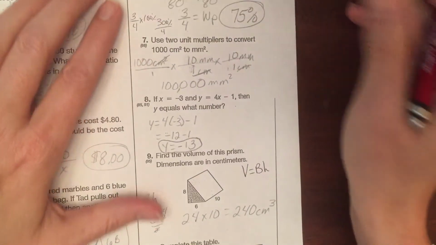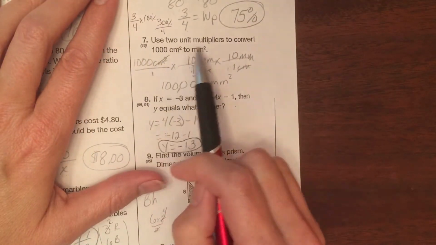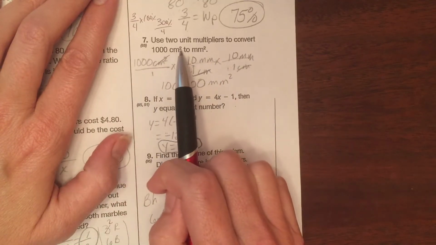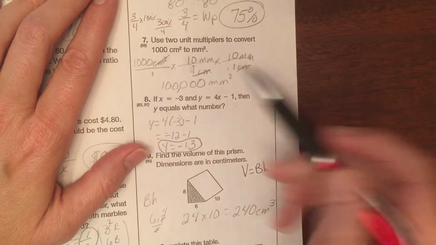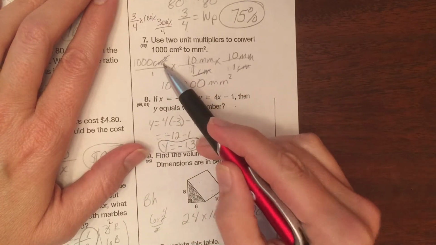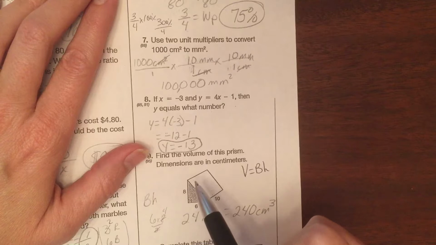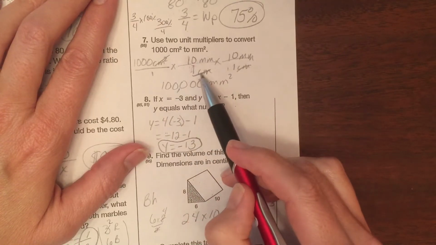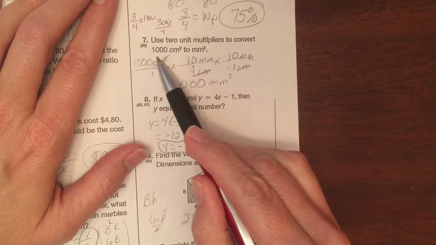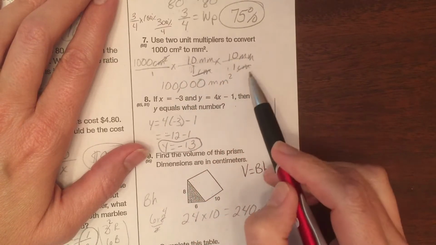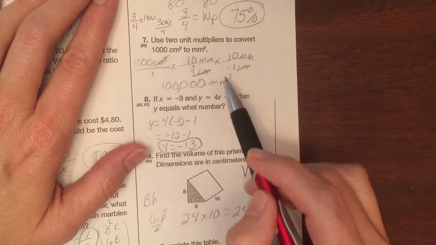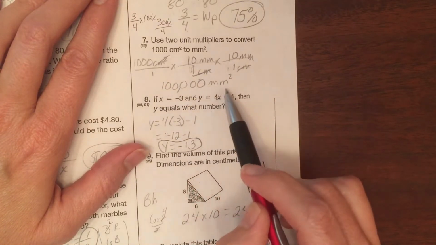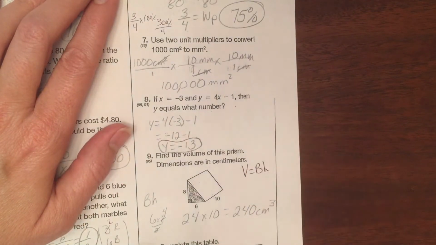Use 2 unit multipliers to convert 1,000 centimeters squared to millimeters squared. So I start with 1,000 centimeters squared. Centimeters squared means centimeters times centimeters, so I need 2 unit multipliers to get rid of centimeters times centimeters. I said 10 millimeters is equal to 1 centimeter. Centimeters are on top here, centimeters on bottom here. Had to do it twice to get rid of my centimeters squared. 1,000 times 10 times 10, 100,000 millimeters squared.